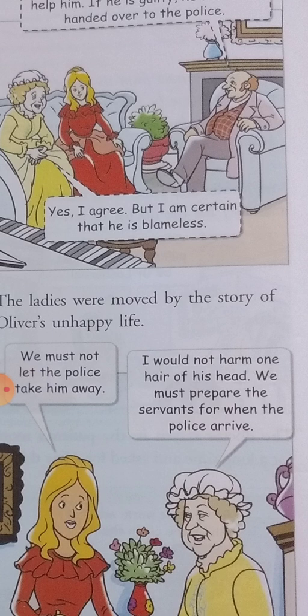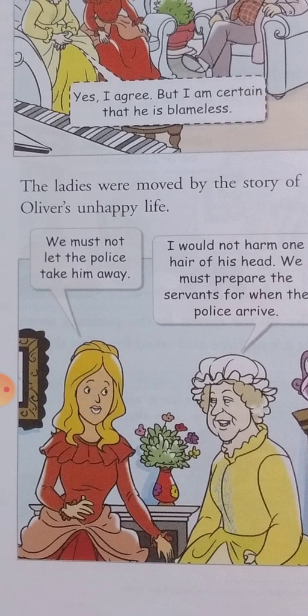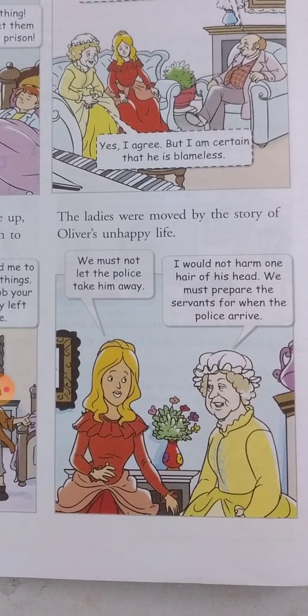"We must prepare the servants for when the police arrive." So the servants were expected to tell the truth, that this boy Oliver was also among the thieves. That's why they are deciding to prepare the servants not to tell that Oliver was also there with the thieves. In that way they wanted to help the boy.